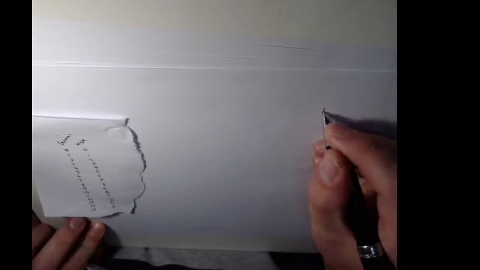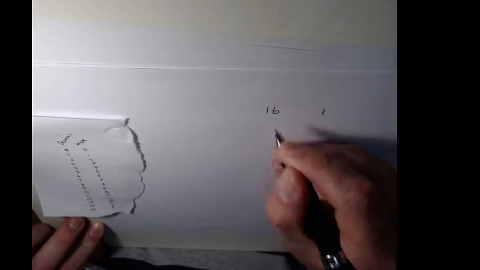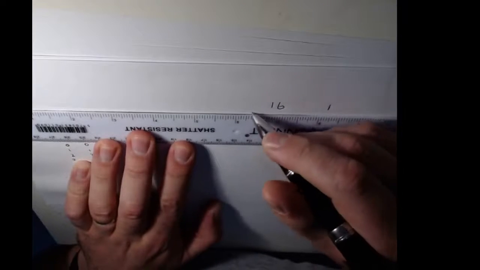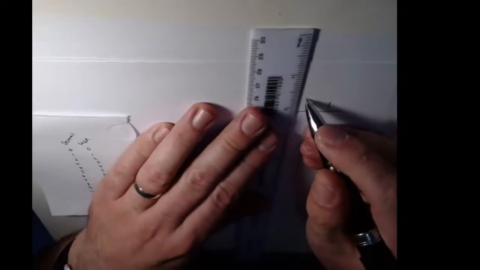What I want to do is very quickly take you through how we can convert a decimal number into hex. So first of all, I'm just going to write in my headings. Now we're only going to need a 1 and a 16 for these tasks that I'm asking you to do, so we're just going to write in those headings for this method.